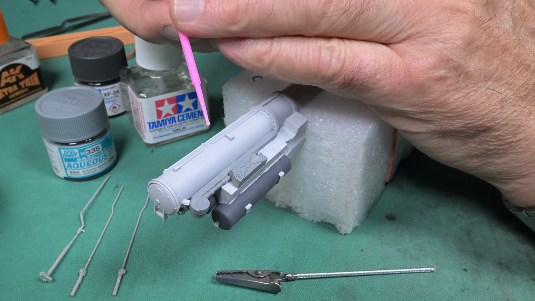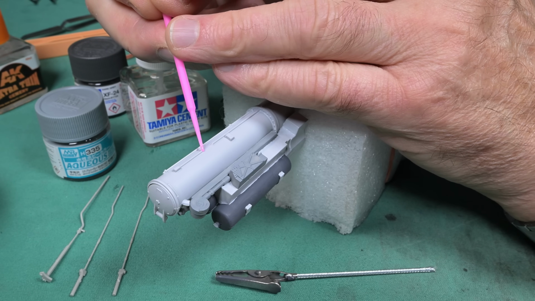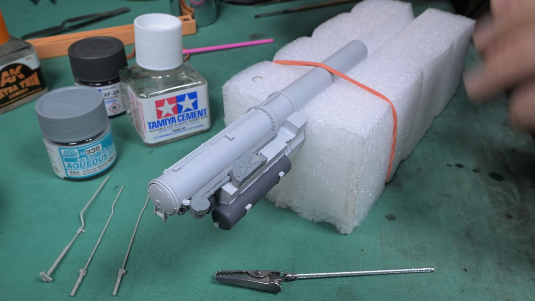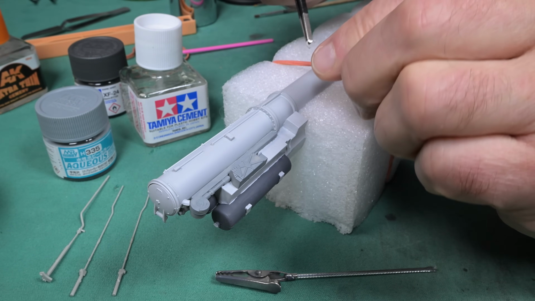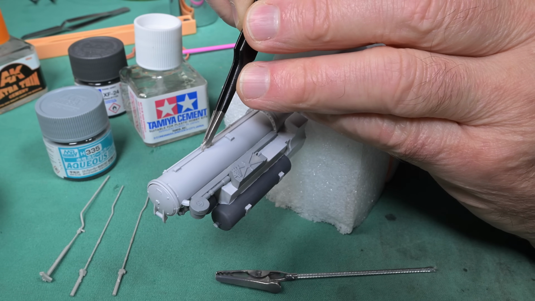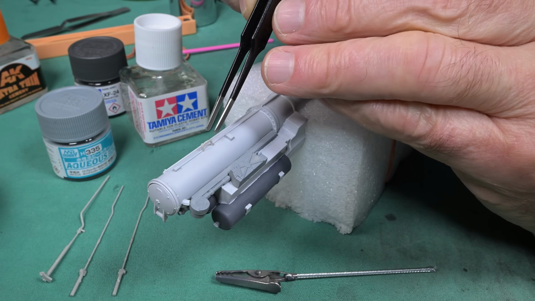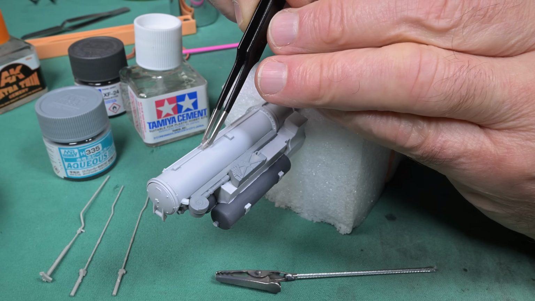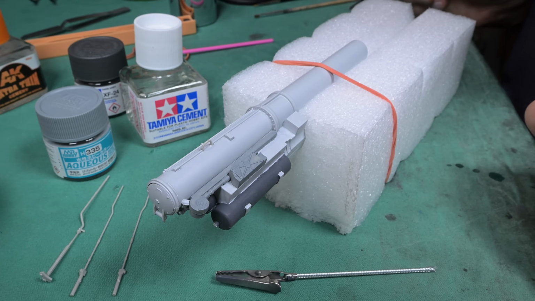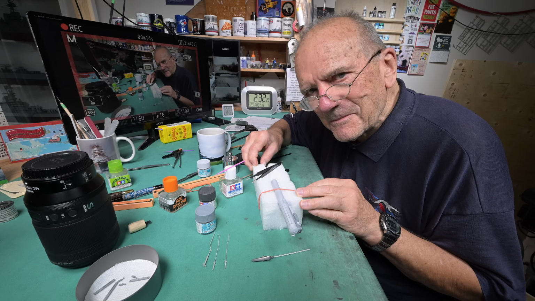Okay, now I don't have all day here because this will start to dry. Okay. And here we go. It's not quite in line, is it? Maybe I should leave well enough alone here. Quit poking at it. What do you think my chances are of not breaking that off? Pretty slim, right?